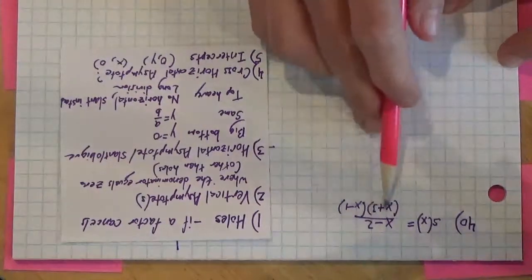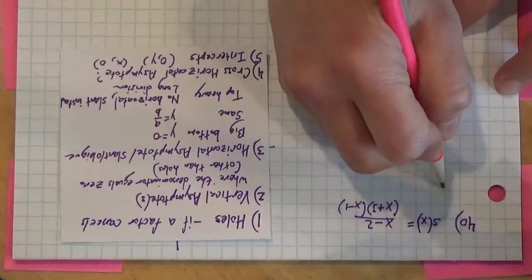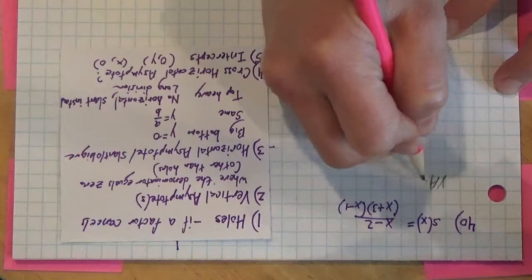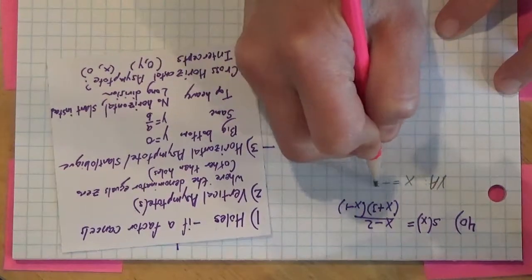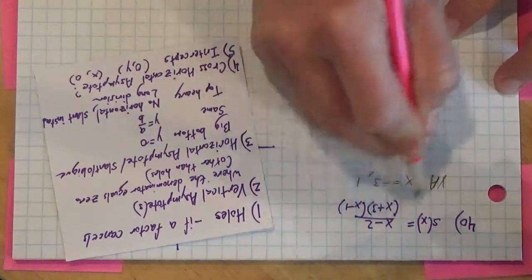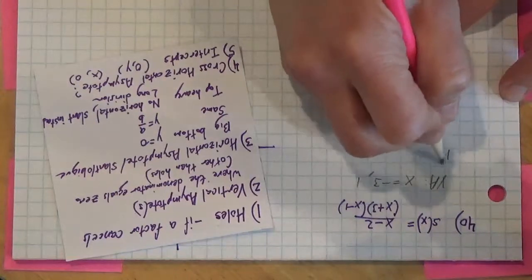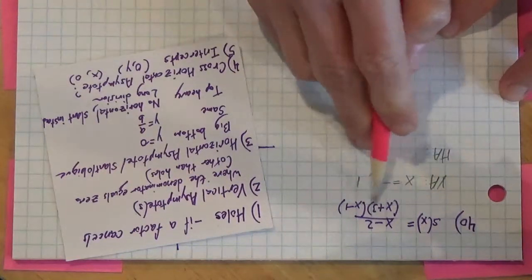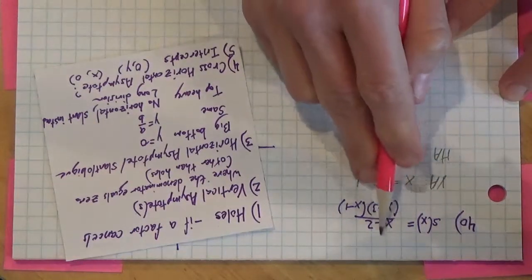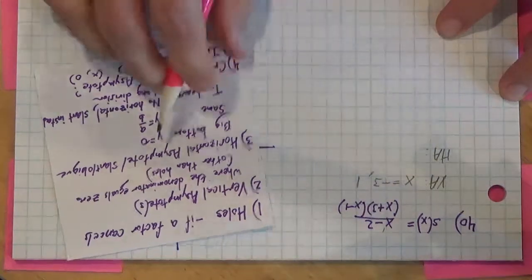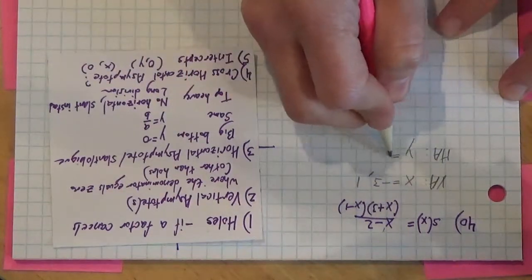Okay, so nothing's canceling, so there are no holes. So my vertical asymptotes are where the denominator equals 0, -3 and 1, my function blows up. My horizontal, the degree of the bottom is squared. That's bigger than the degree of the top to the first, so I just have y equals 0.